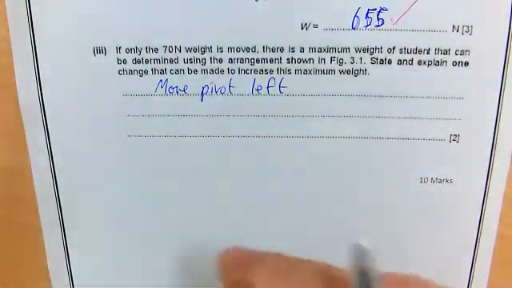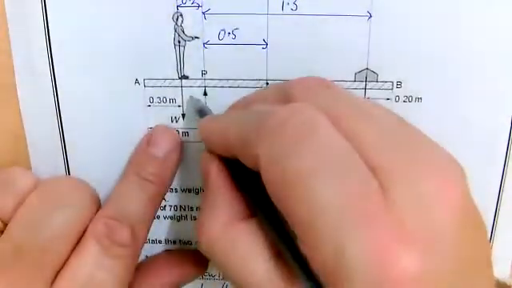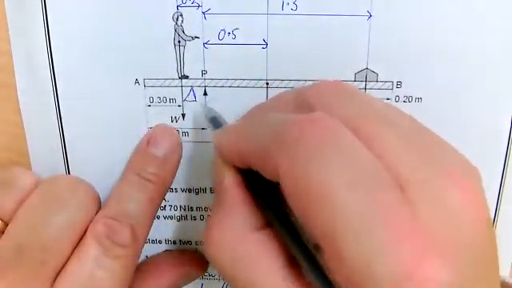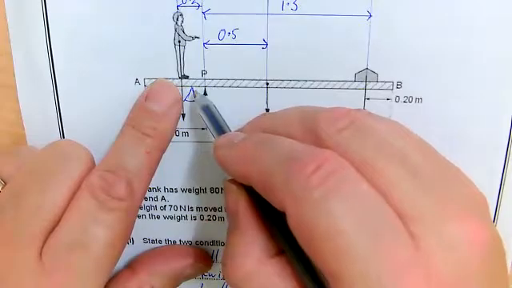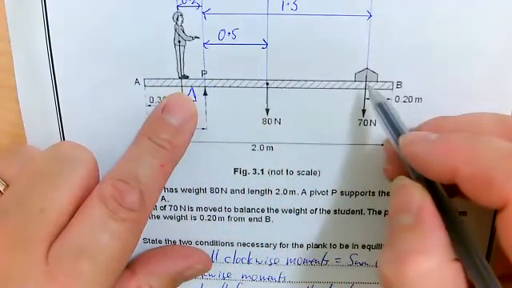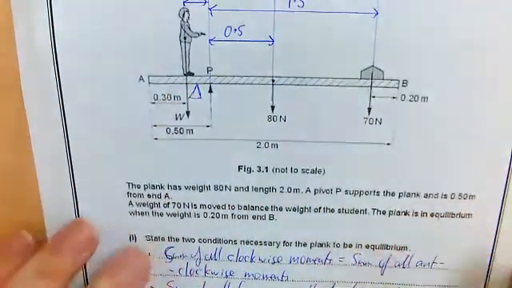The reason being is if I put the pivot over here, for example, then the moment from the student would be less, and there'd be a greater available moment from the weight.